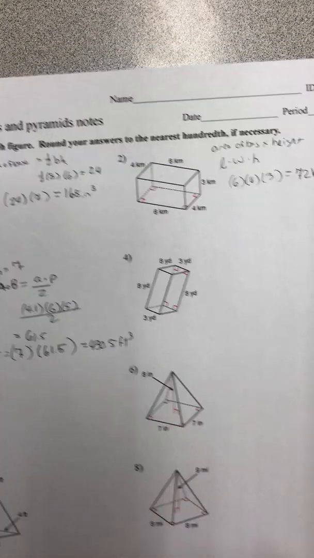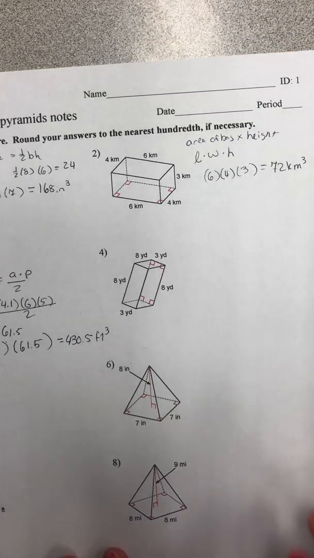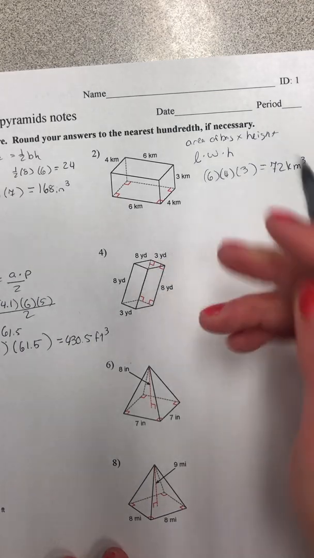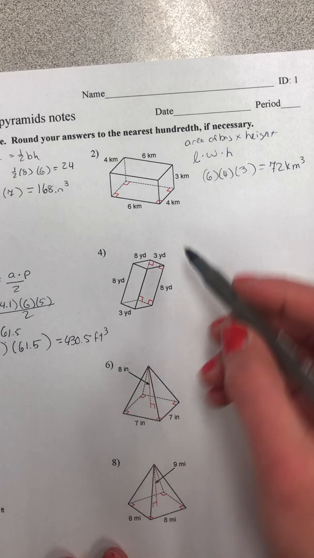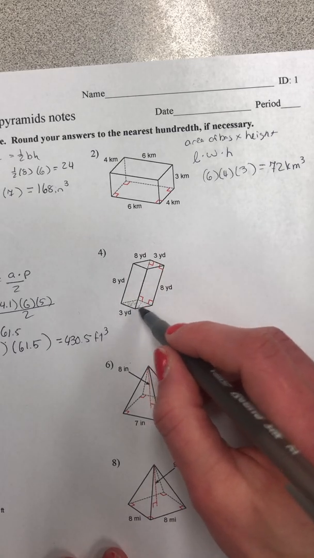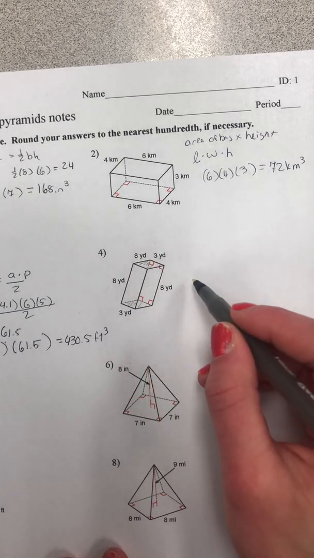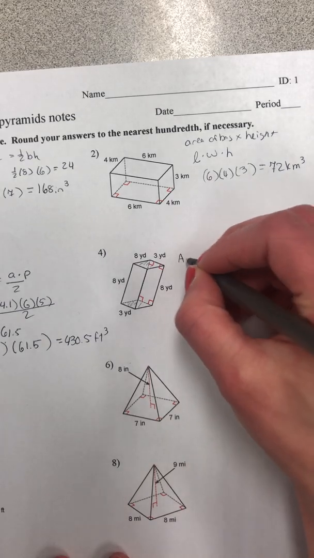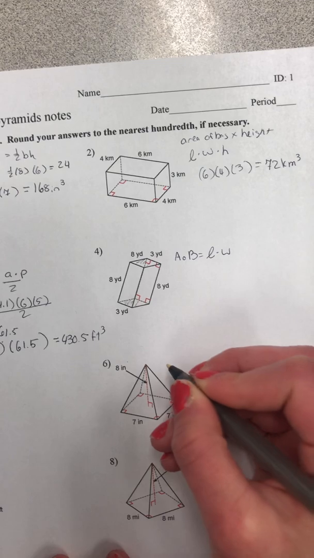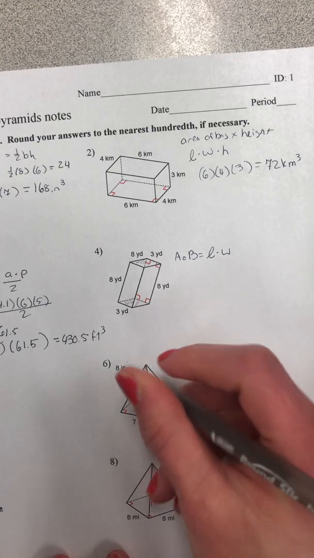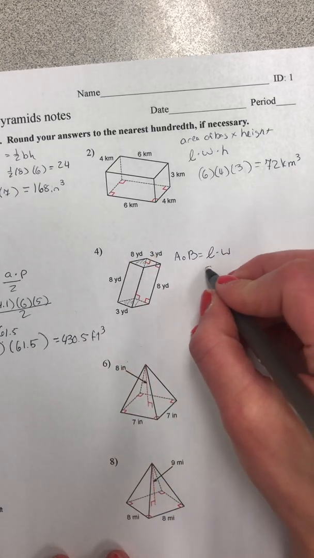Again, for number 4, we have another prism, a rectangular prism. Our bases are actually these sides right here. For the area of the base, it is length times width. The length of my figure is 8.